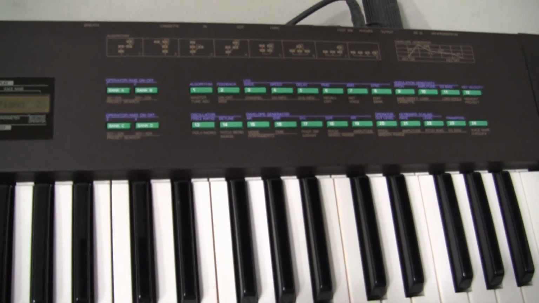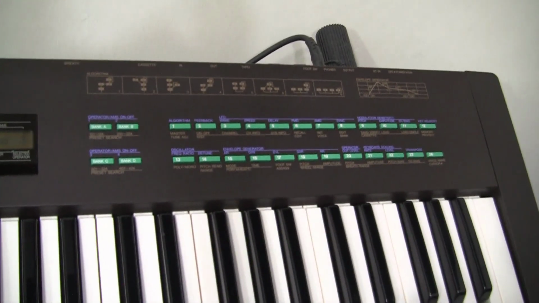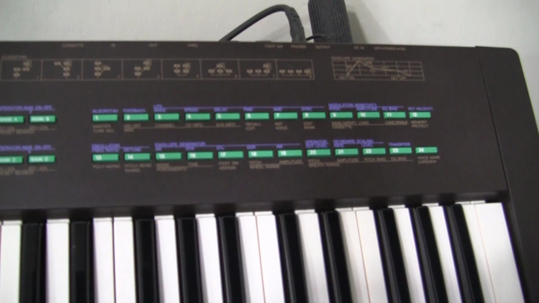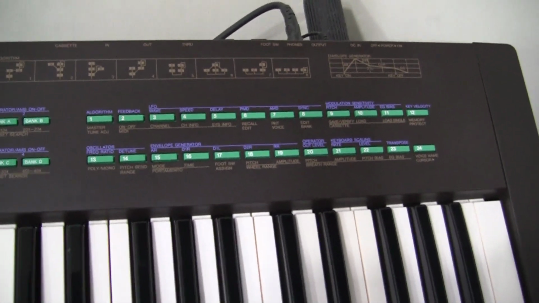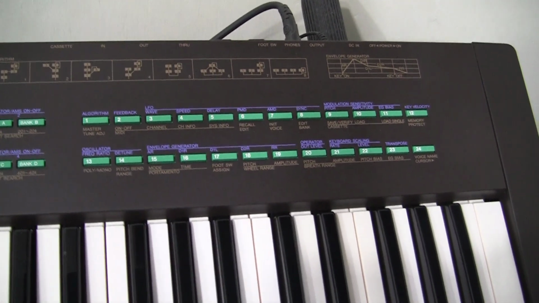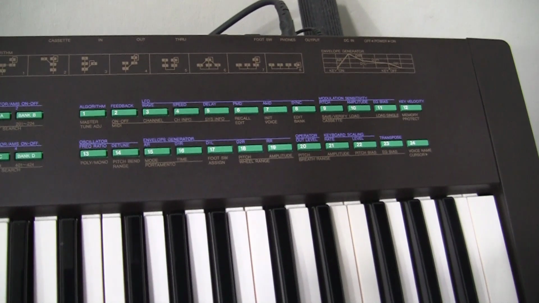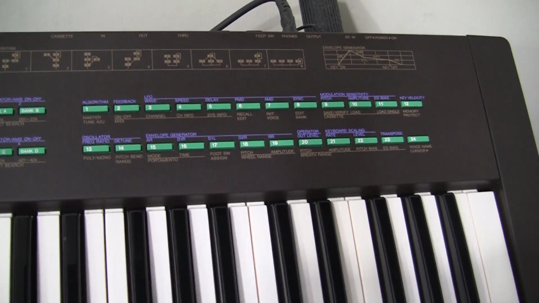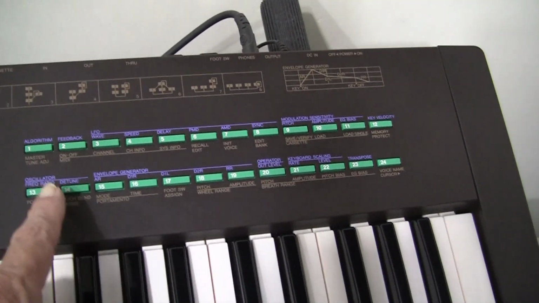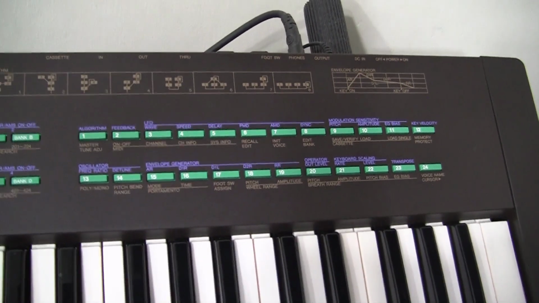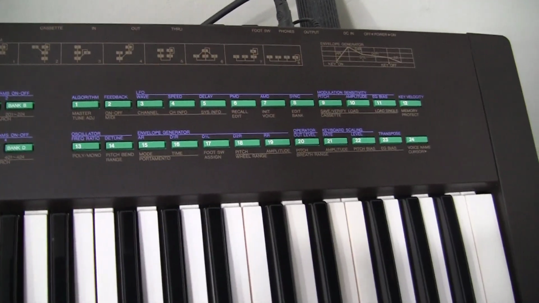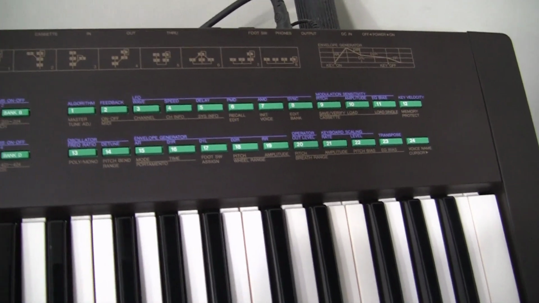When you first turn on the DX27, these 24 buttons give you the internal RAM memory of the synthesizer. Therefore, whatever you have programmed into those buttons will sound when you press the voices upon power up, which is not the preset voices.